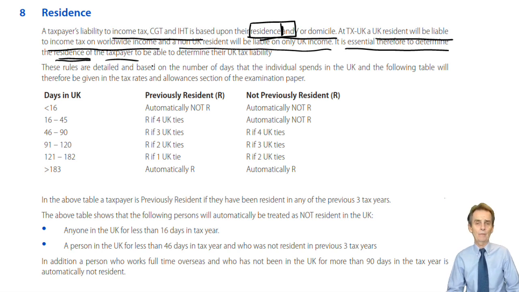And what we get tested on, and this again could be a very easy test in the form of an objective testing question, or it could be involved in relation to a part of a written question, but it lends itself more effectively, I would say, to an objective testing question. What we've got to be able to do is to determine, based to begin with on the number of days that the individual spends in the UK in a tax year, using the statutory tests of residence, is that taxpayer UK resident or not UK resident? Now, you may be wondering, of course, how do we determine whether you are in the UK or not in the UK on any particular day?